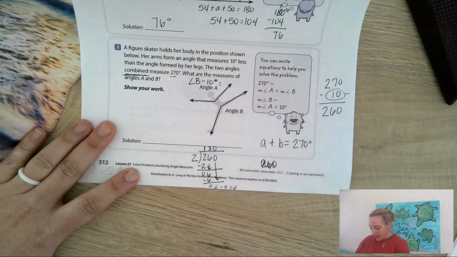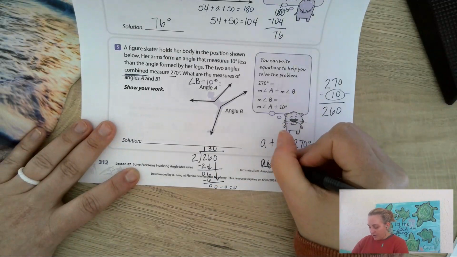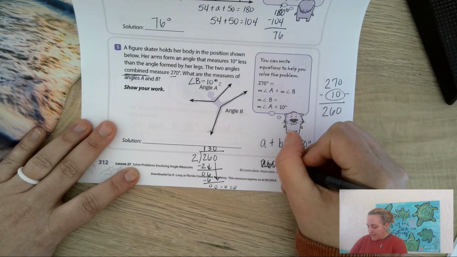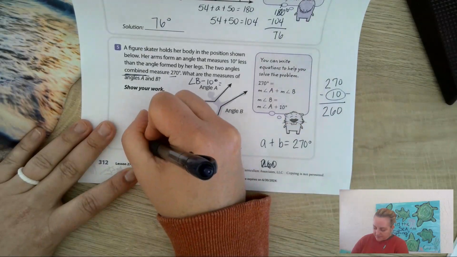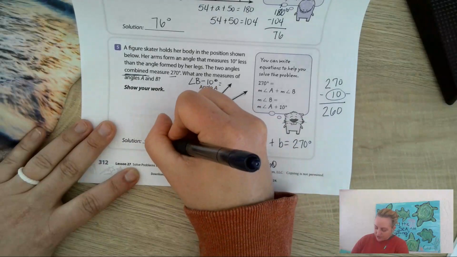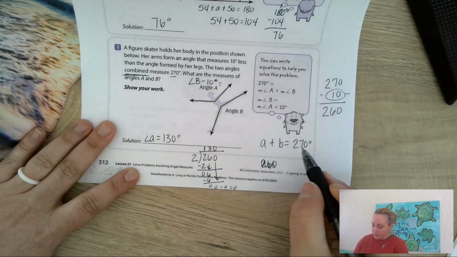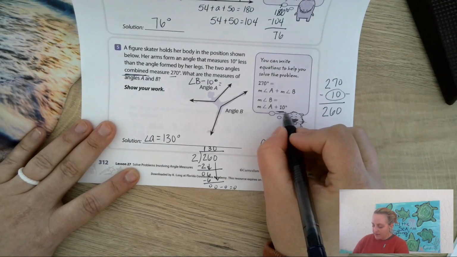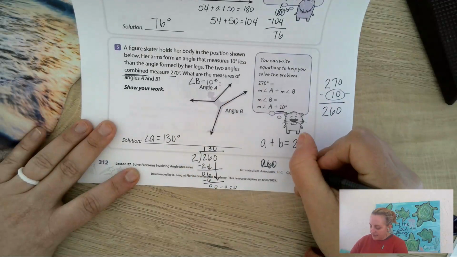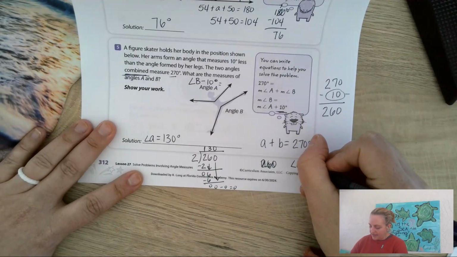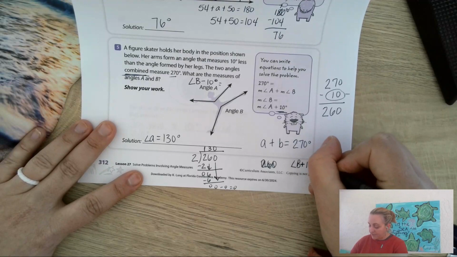So I know that angle A equals 130 degrees. Angle B is 10 degrees more. So angle B, if you're losing me here, I get it. If this is a hard problem, this is like an advanced problem.